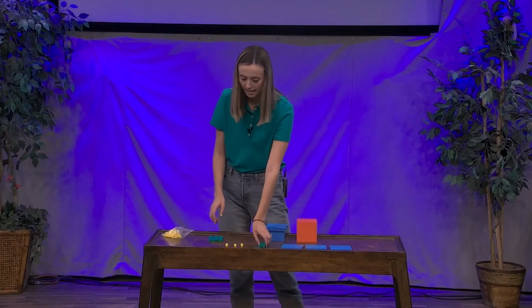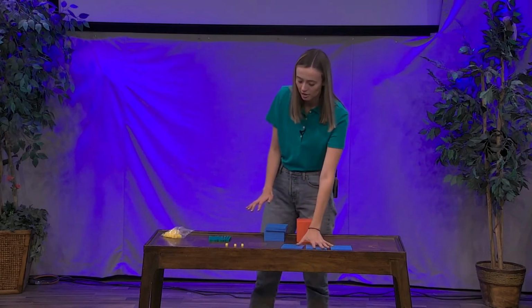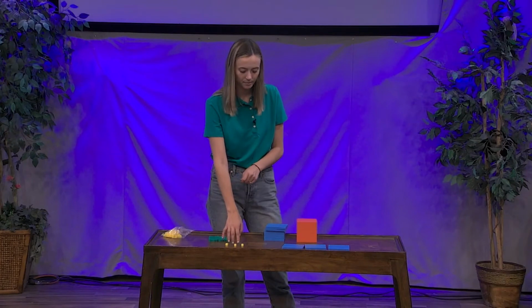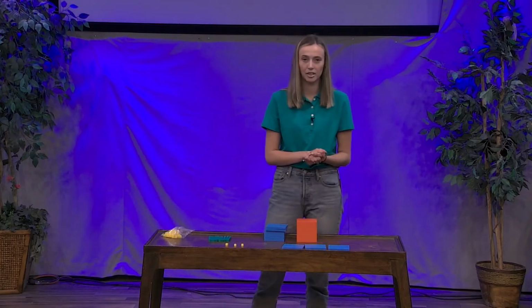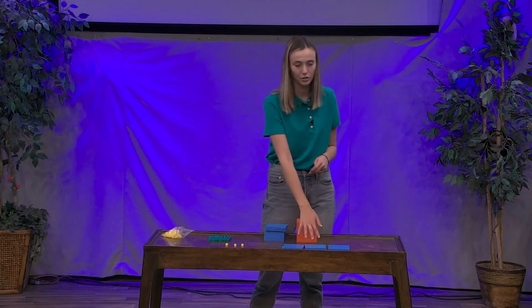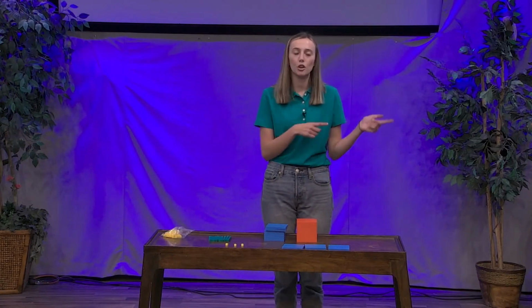Now what if I take these out? How many times more of the hundreds blocks do I have than the ones blocks? 3 times what is 300? 3 times 100 is 300. Awesome. I'm going to go to the board and kind of show you this with numbers.